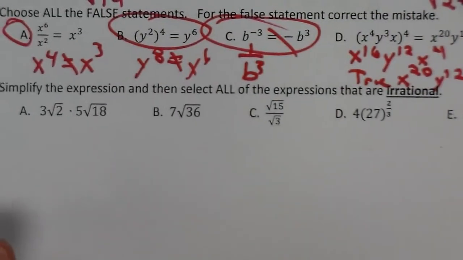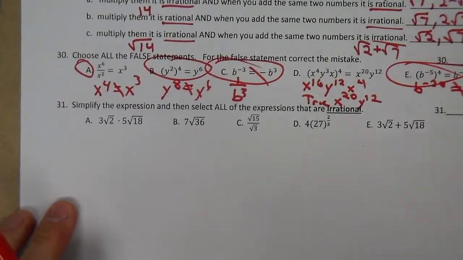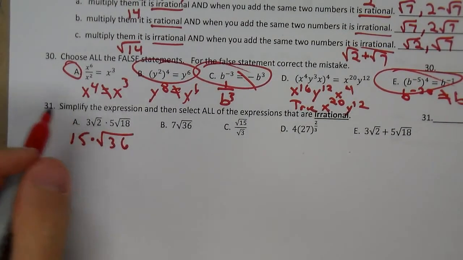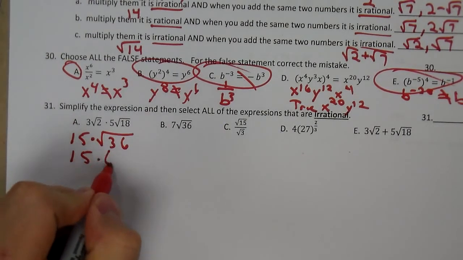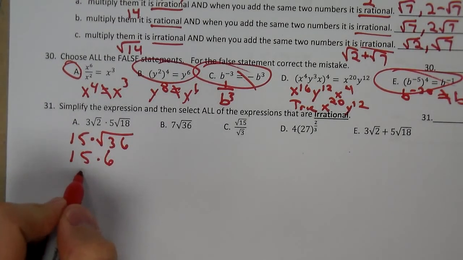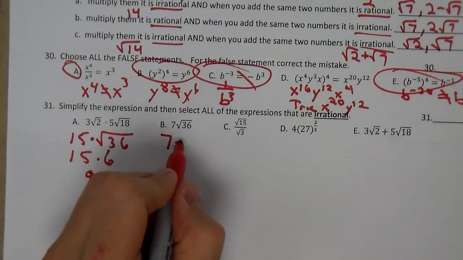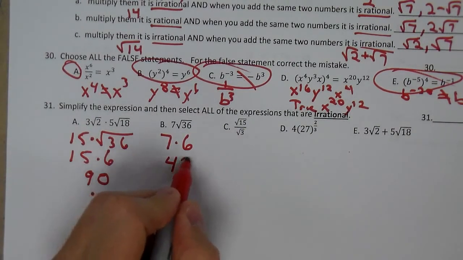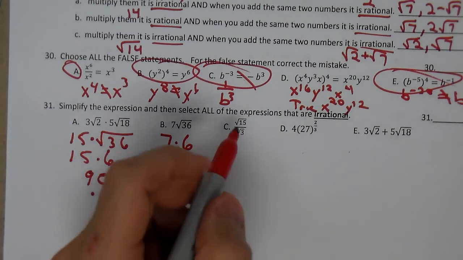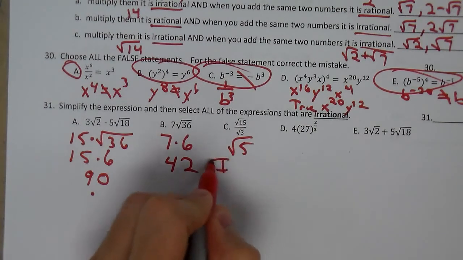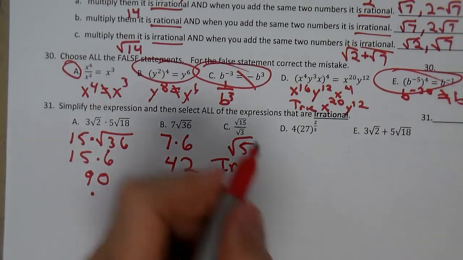Okay, simplify the expression, then select the ones that are irrational for our last one here. I'm going to multiply. I get 15 times the square root of 36, because that's 2 times 18. That's 15 times 6, which is 90. So that comes out to be 90. That is not irrational. 7 times the square root of 36, which is 6, comes out to be 42. That is not irrational. When I divide root 15 over root 3, I'm left with root 5, and that is irrational.